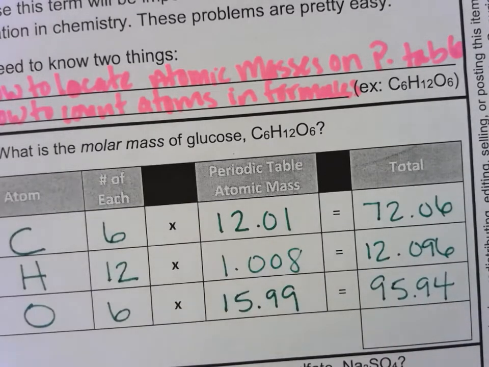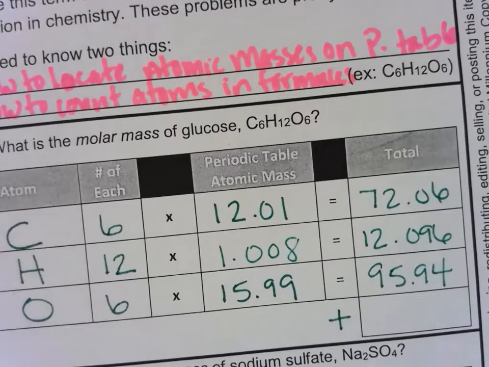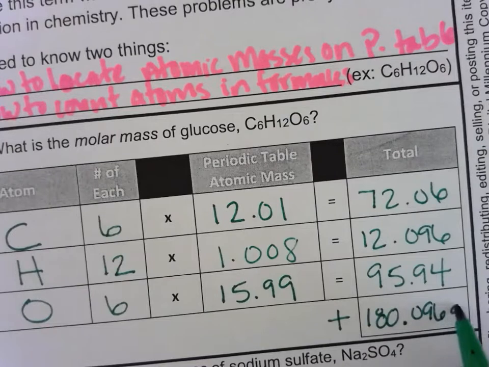Now for some reason this handout doesn't tell you you should add those together, so you might want to add a plus sign. I'm going to do 72.06 plus 12.096 plus 95.94. And I get 180.096, and that's grams per mole.